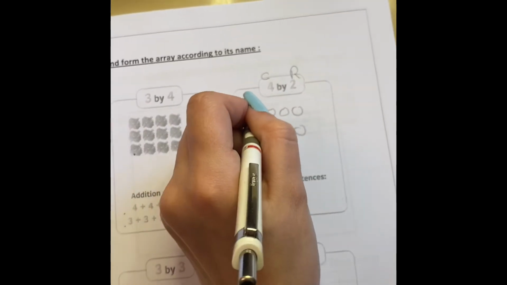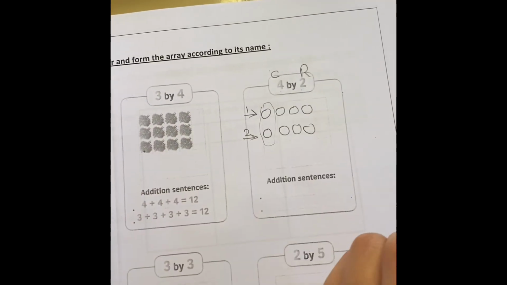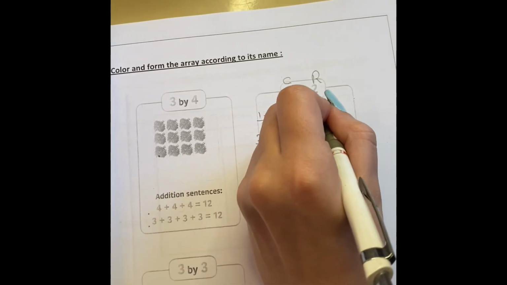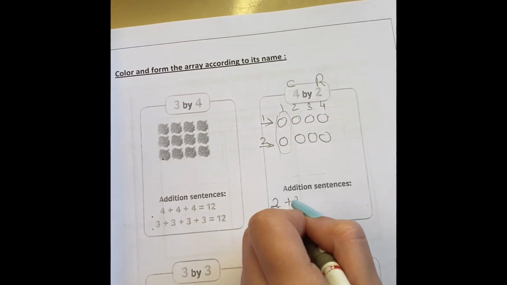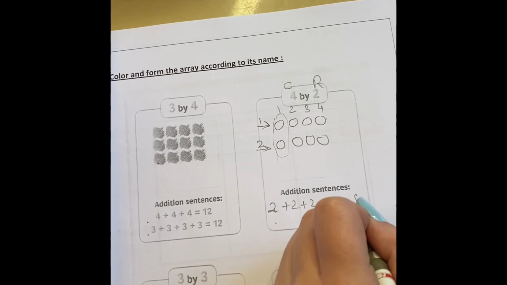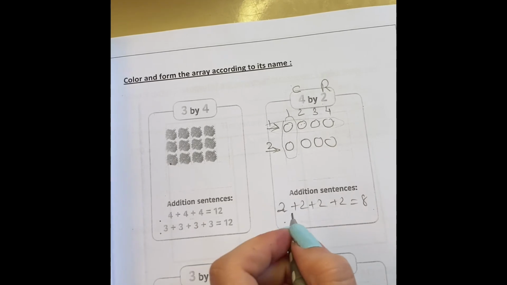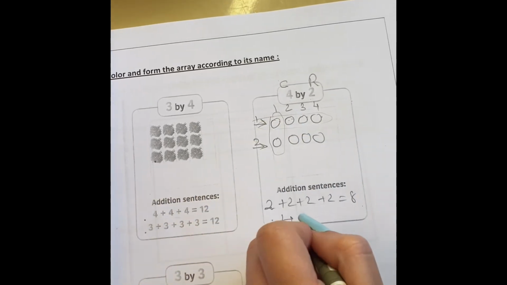In the first column, we have how many circles? 2. Repeated how many times? 4 times. In the first row, we have how many circles? 4. Repeated how many times? 2.